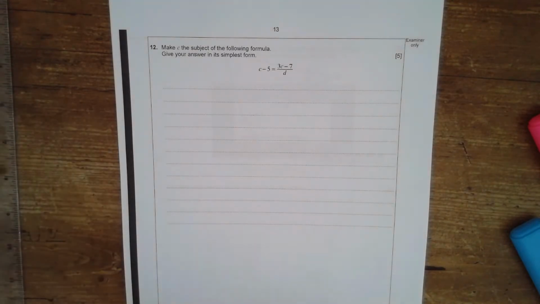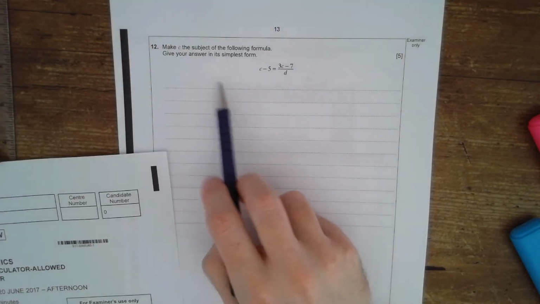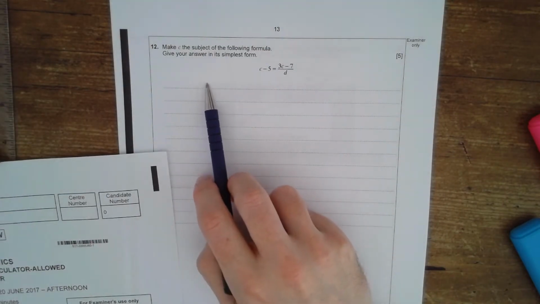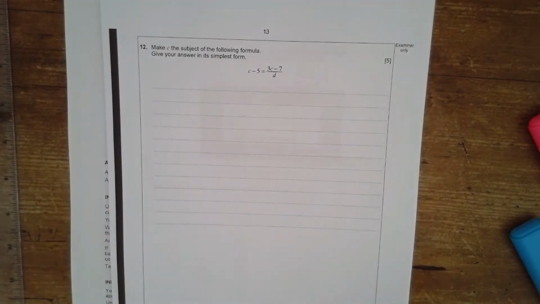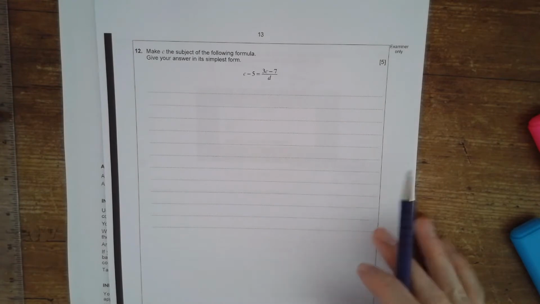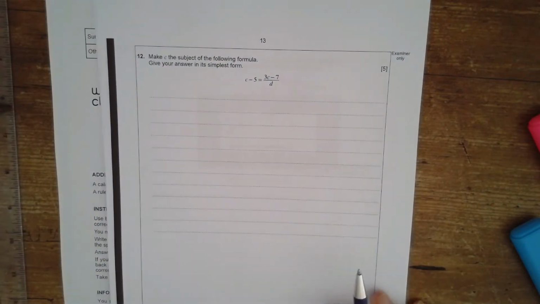Okay then, I'm going to skip straight to question 12 because the first 11 questions have been done in the intermediate paper. So if you need access to any of the first 11 questions, click the link below and it'll take you to the intermediate paper where you need to just look at the last 11 questions.